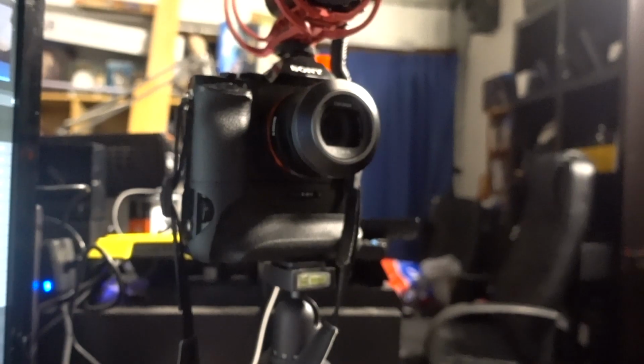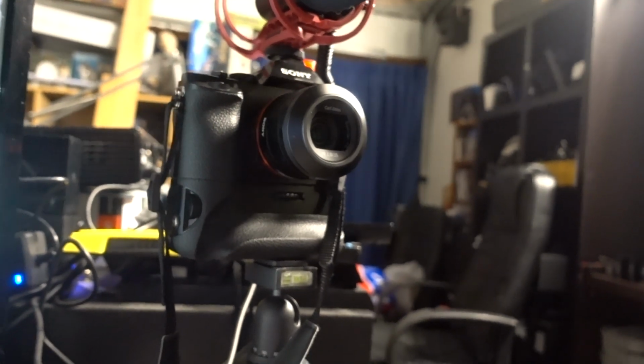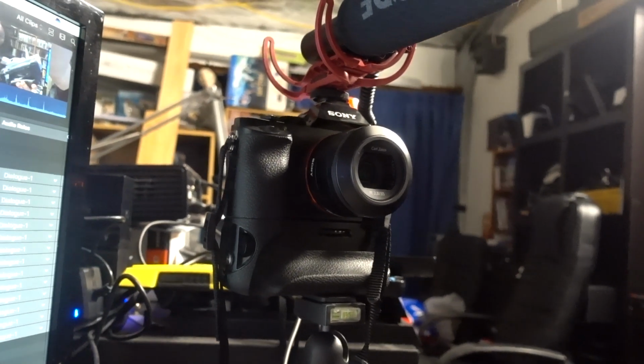Now, if you want to go up in budget a little bit from your point and click cameras and do something a little bit more special and have something with a faster sensor and better low light performance and things like that, and a bit more stable, then I highly recommend getting yourself a DSLR camera or DSLR equivalent. The one I've got sitting here in front of myself is the Sony A7S.